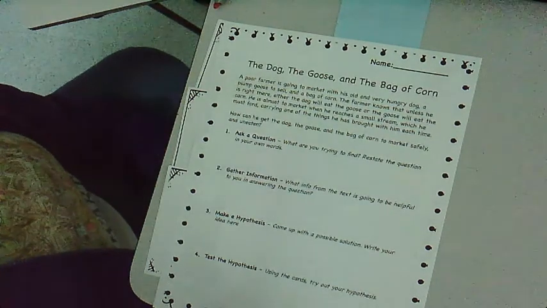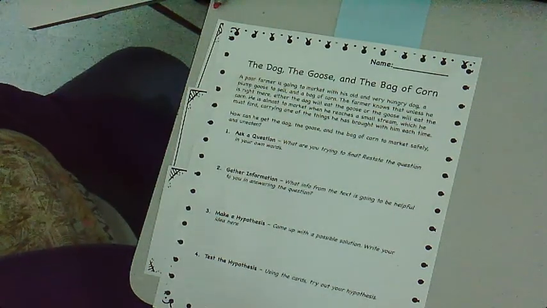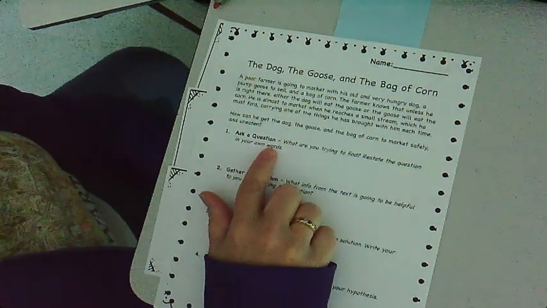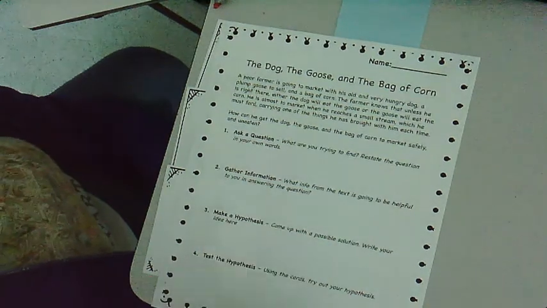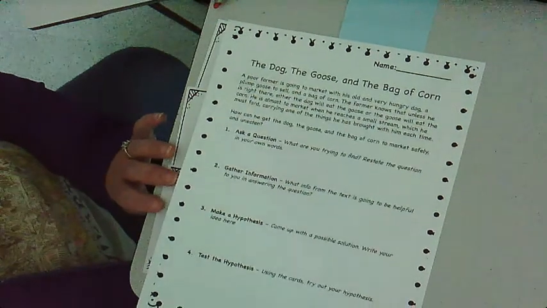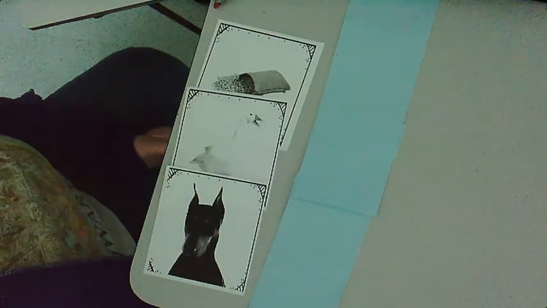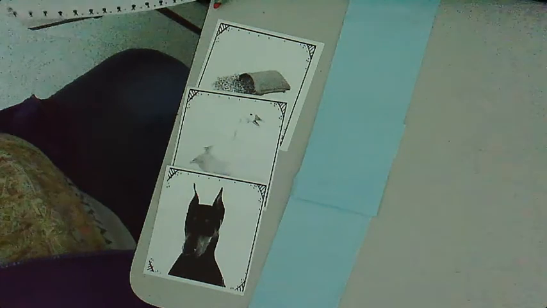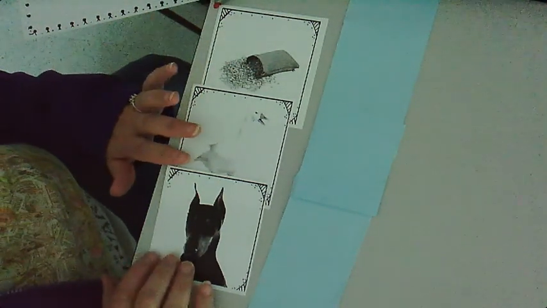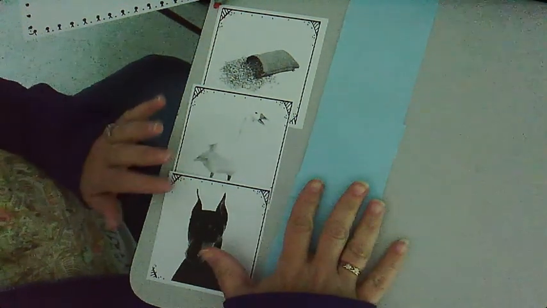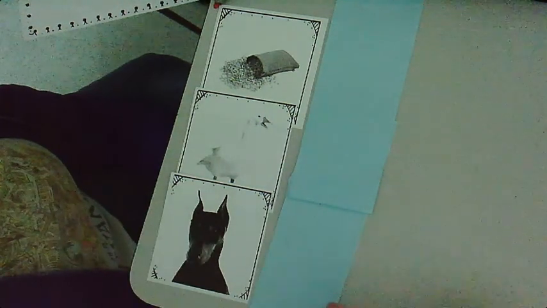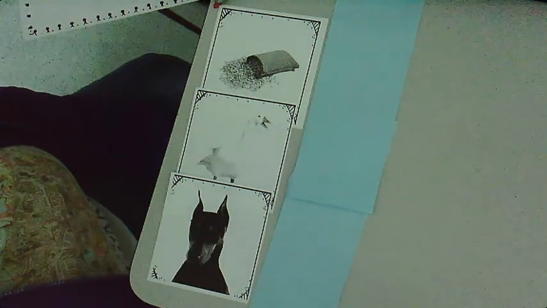Okay? We're going to use the steps of the scientific method to solve this problem. If you notice, we have ask a question, gather information, make a hypothesis, test the hypothesis. The way you're going to test the hypothesis after you make one is you're going to use your cards. If you're at home, you can just take 3 pieces of paper and write corn, goose, and dog. I have it set up here with my cards. Here's my stream. I need to get all 3 of these across safely.